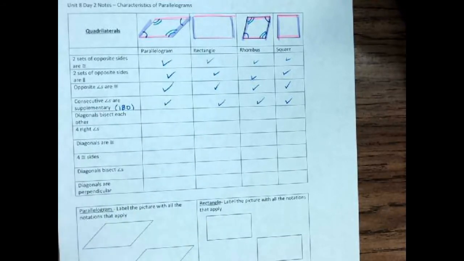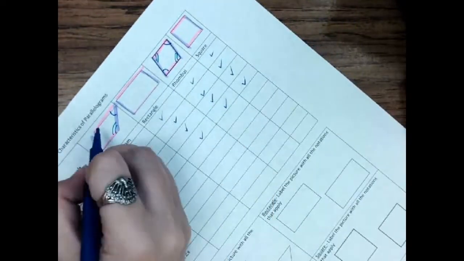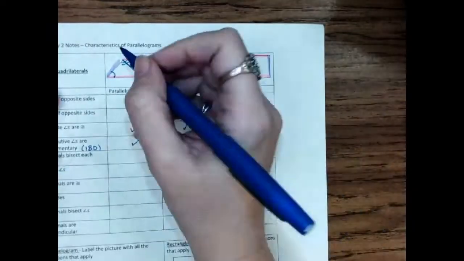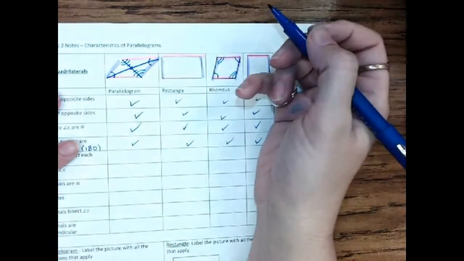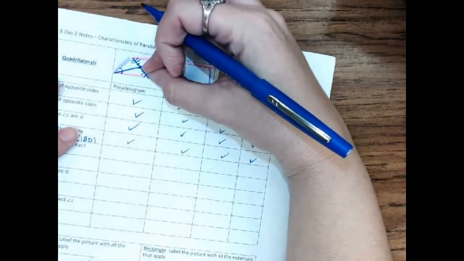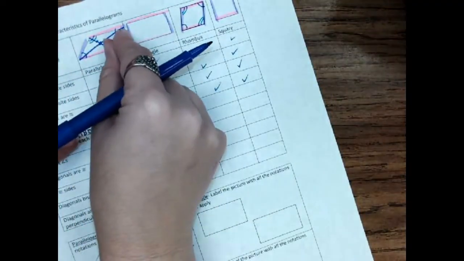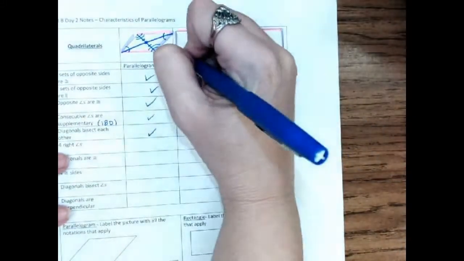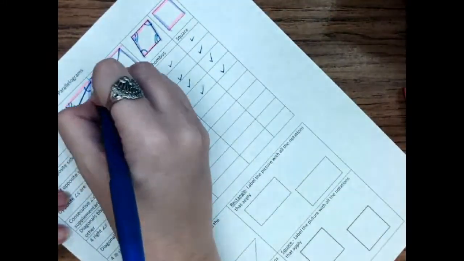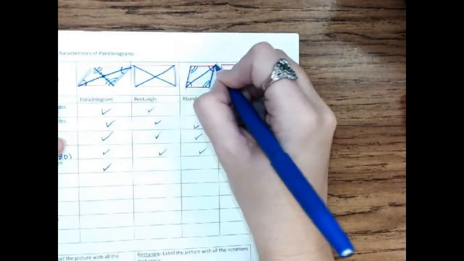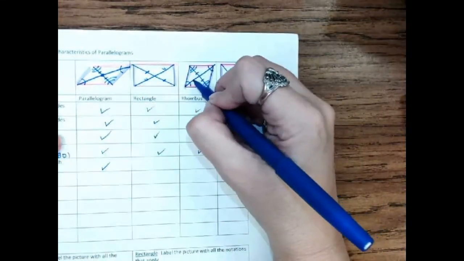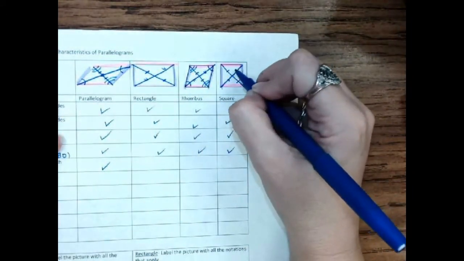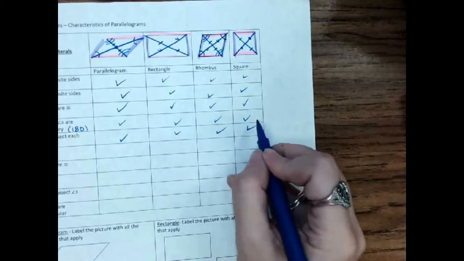And then the diagonals bisect each other. If I draw in these diagonals, does this one cut this one into two equal parts? Well, take a minute and look at it. Maybe measure it with your fingers, see what you think on this one. And it does. Draw them in on this one. And on each one of these, draw them in. And see if you think that these are equal and these are equal on each one. And it does look like it's equal on all of those.